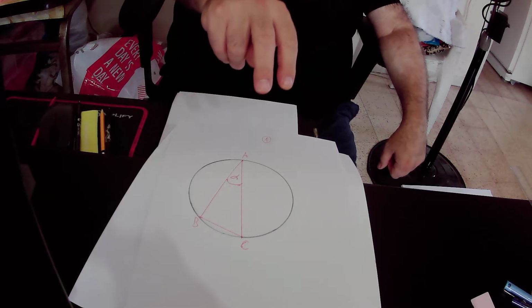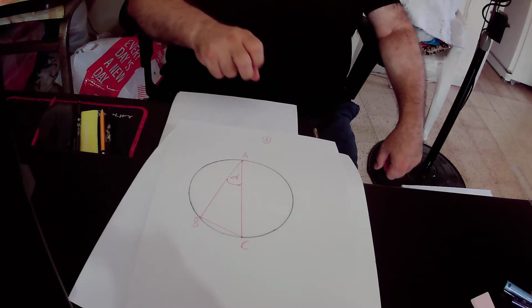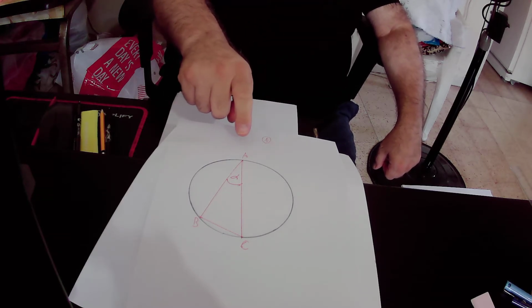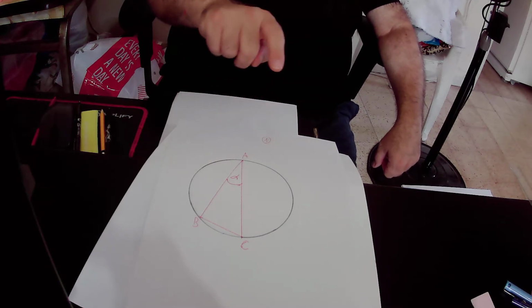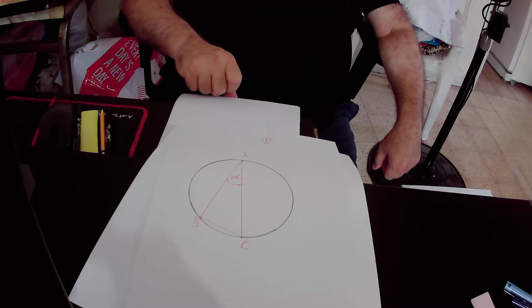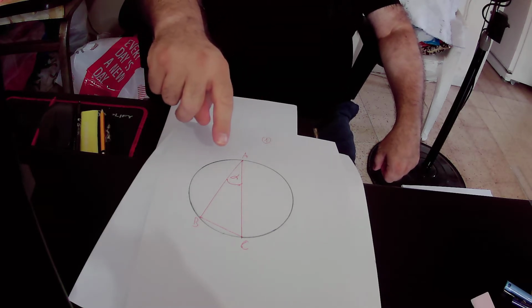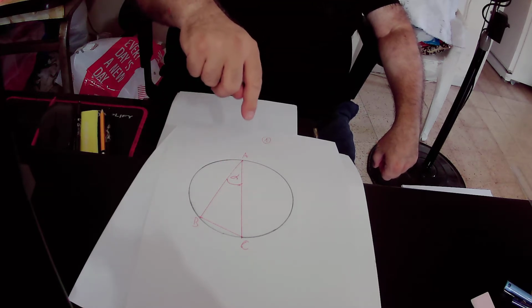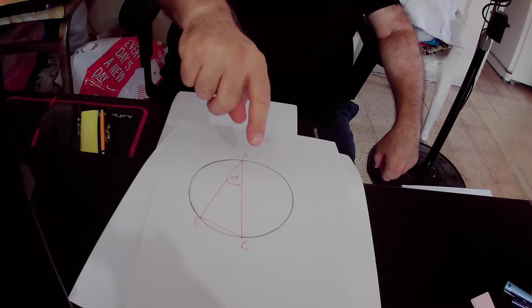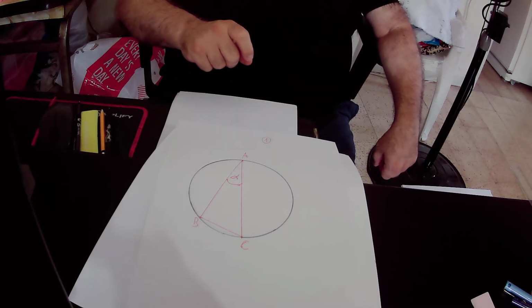First of all, angle alpha is inside the circle. The vertex of angle alpha is at point A, which is also a point on the circle. Arm AB of angle alpha is a chord in the circle, and arm AC of angle alpha is also a chord in this circle.